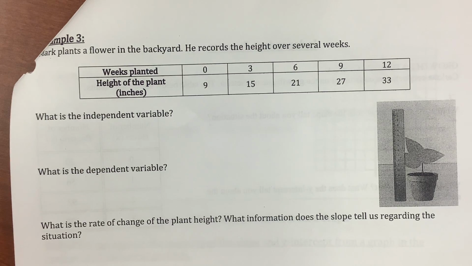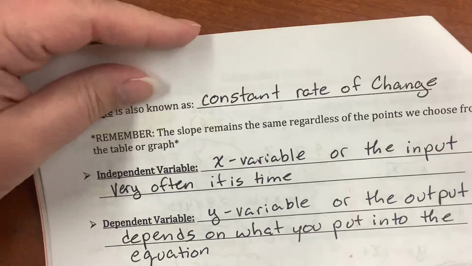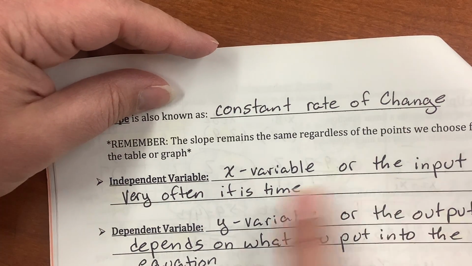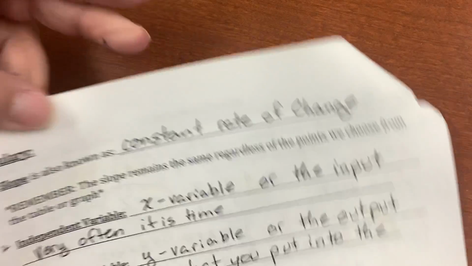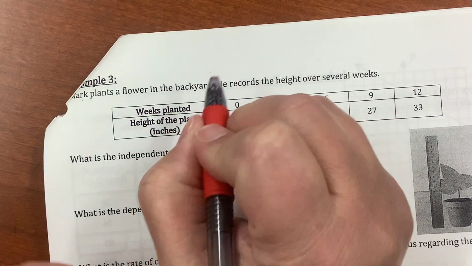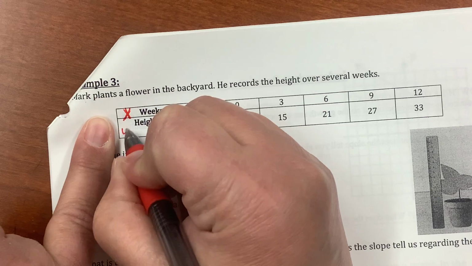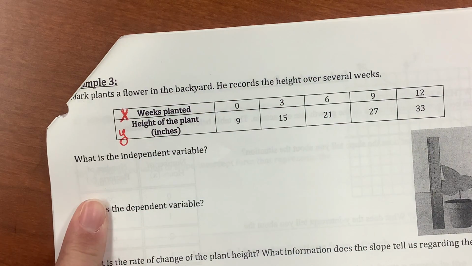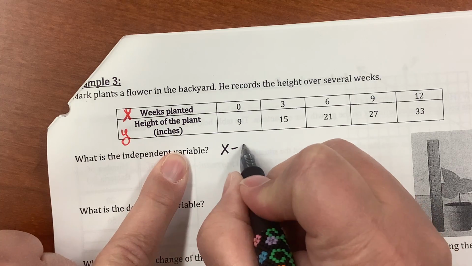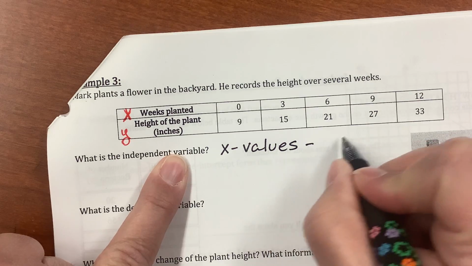What is the independent variable? I don't remember what the independent variable is. Look back. Independent variable is the x variable or the input. Very often it is time. So if I look back here, weeks planted, that is time. So that is my x value, which means the height must be my y value. So the independent variable is the x values, and in this case, the number of weeks planted.